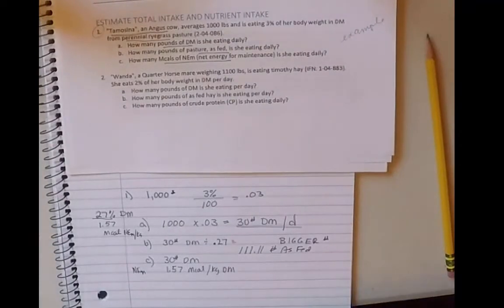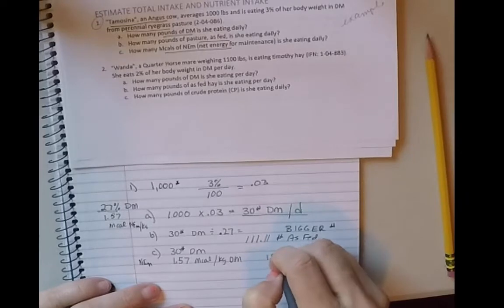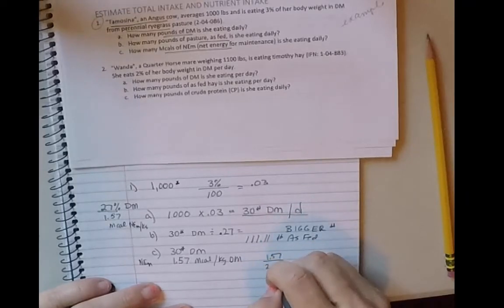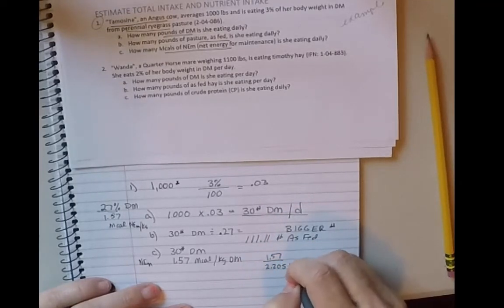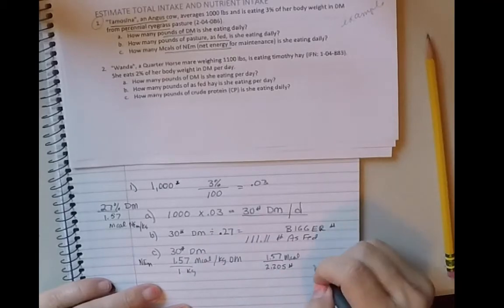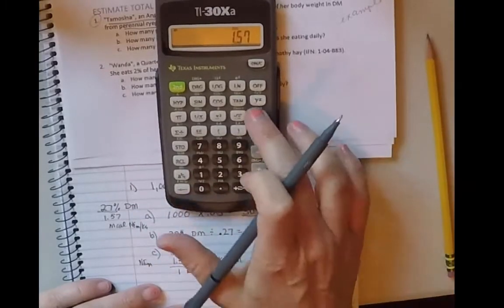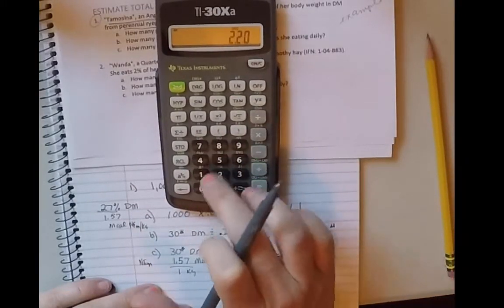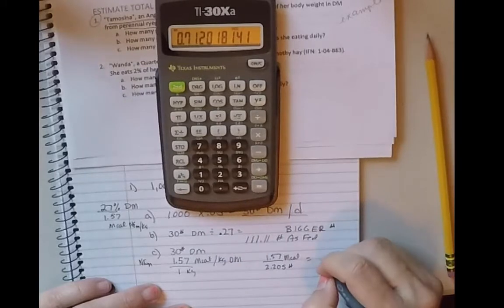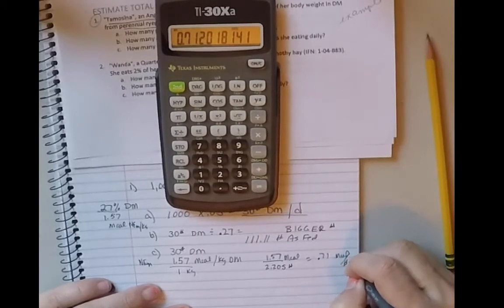And so what we know is that this is the same as saying 1.57 in 2.205 pounds. Okay? If that's over 1 kilogram, these two values are the same. So if we reduce that and take the 1.57 divided by 2.205, then we have 0.71 megacalories of net energy per pound of dry matter.